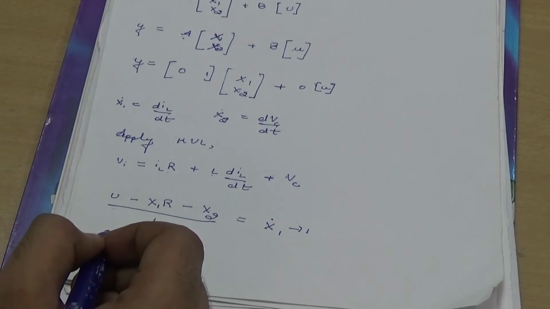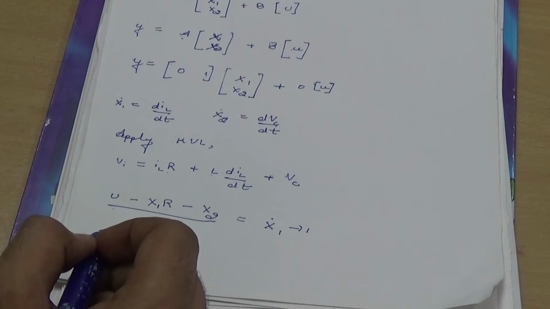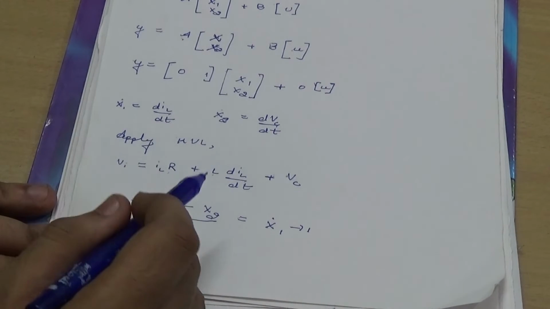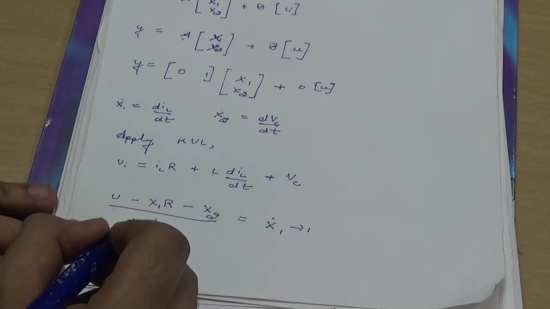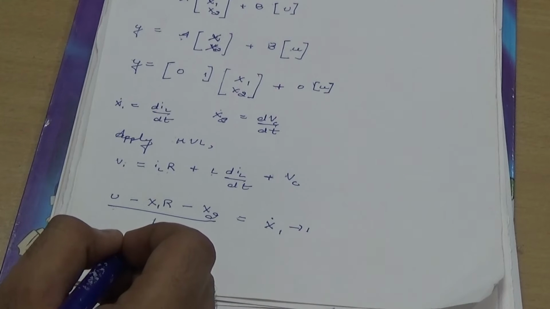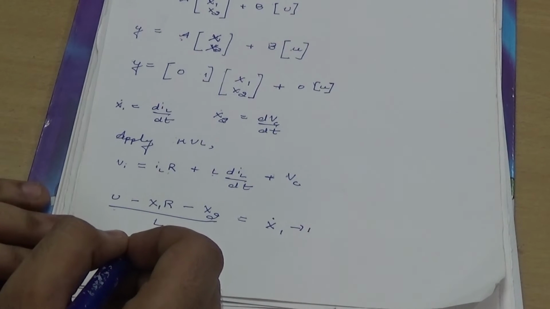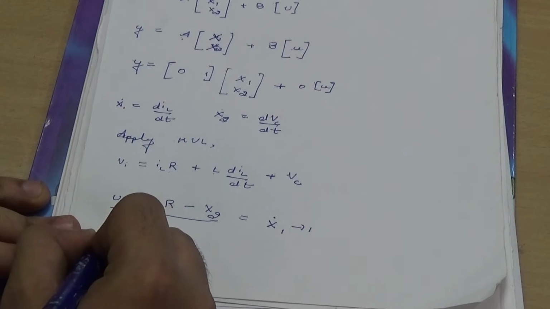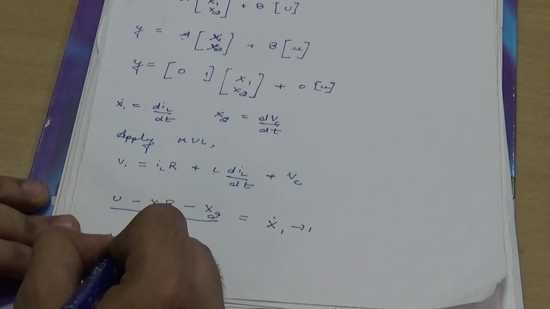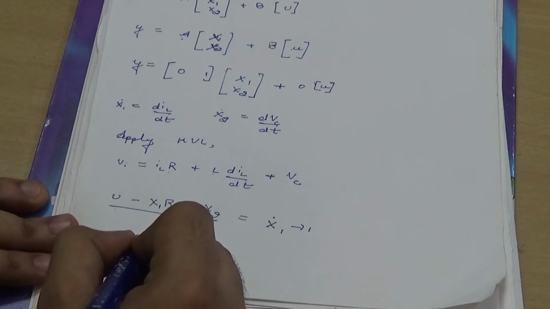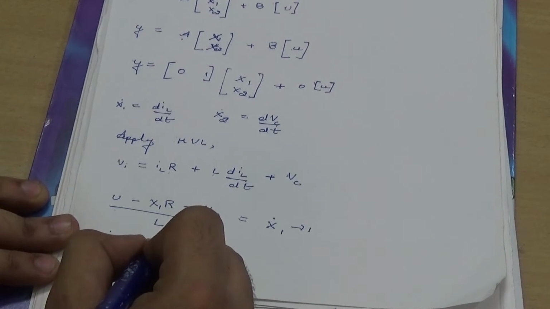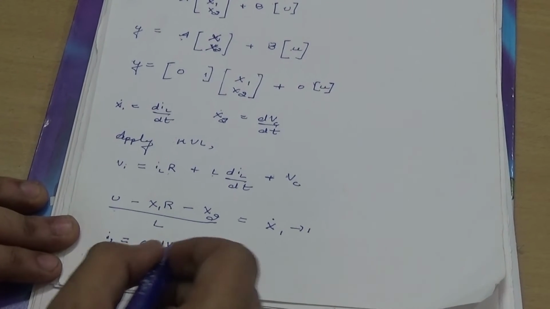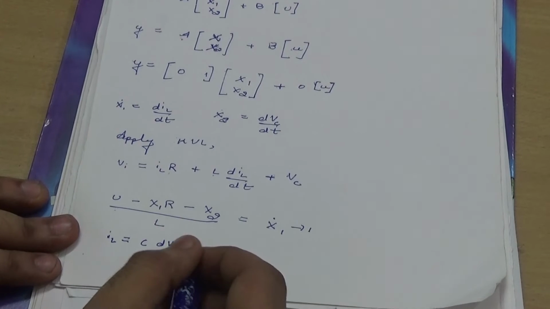The second equation can be formed for x2 dot in the following way. I can write IL, that is the current through the capacitor, is always equal to the capacitance C into dVc by dt, the differentiation of the voltage across the capacitor.